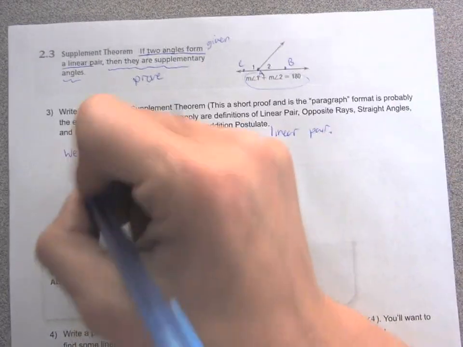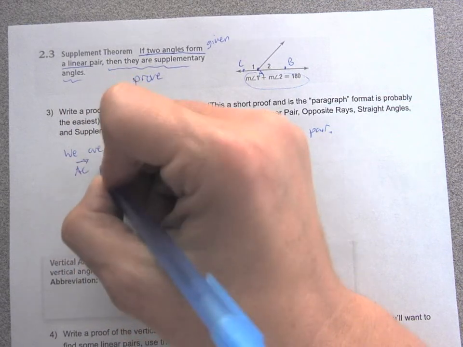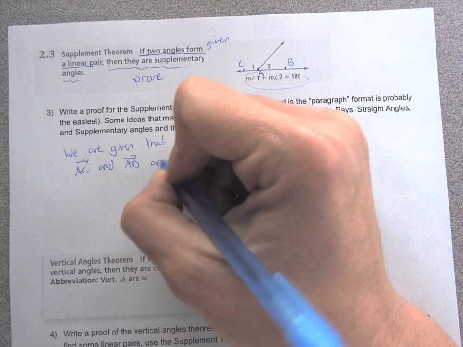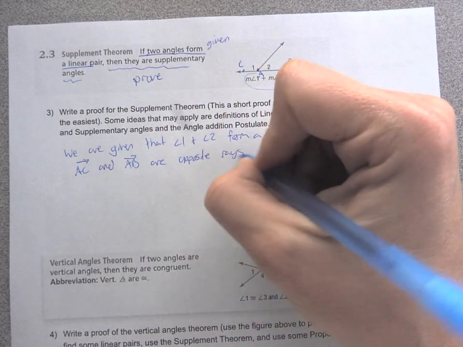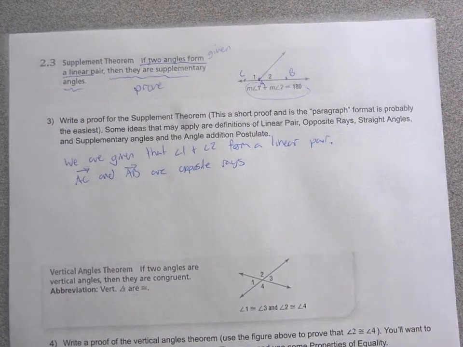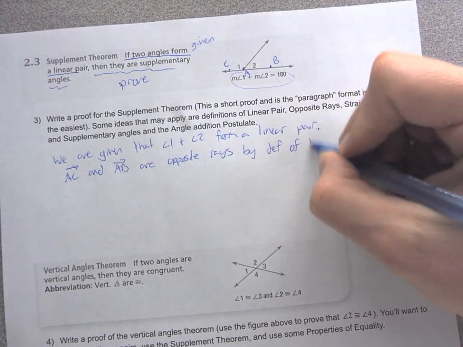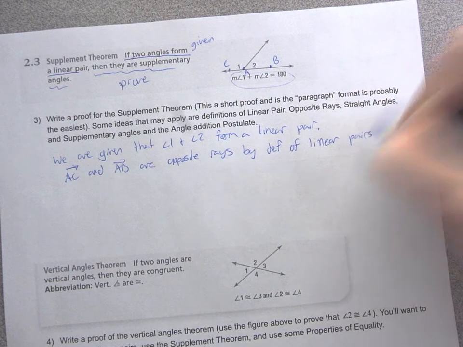So we know that ray AC and ray AB are opposite rays by the definition of linear pair. That's what linear pair tells us. Definition of linear pair. Okay?